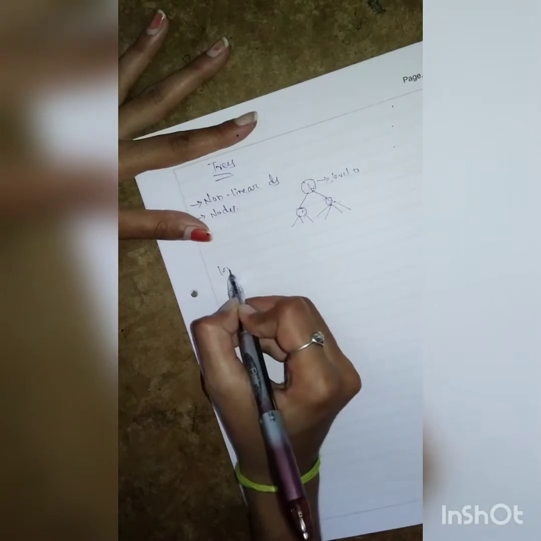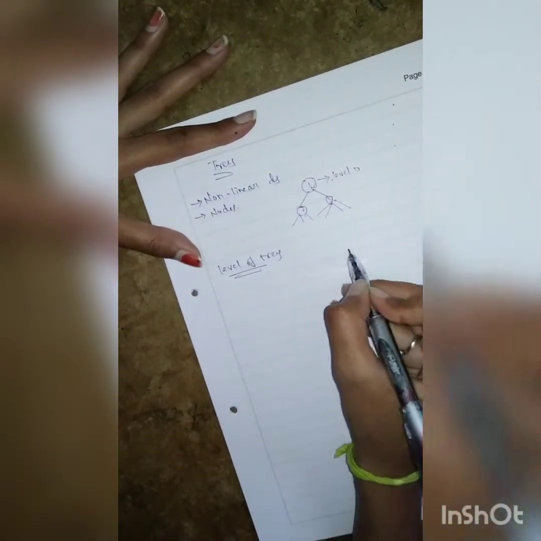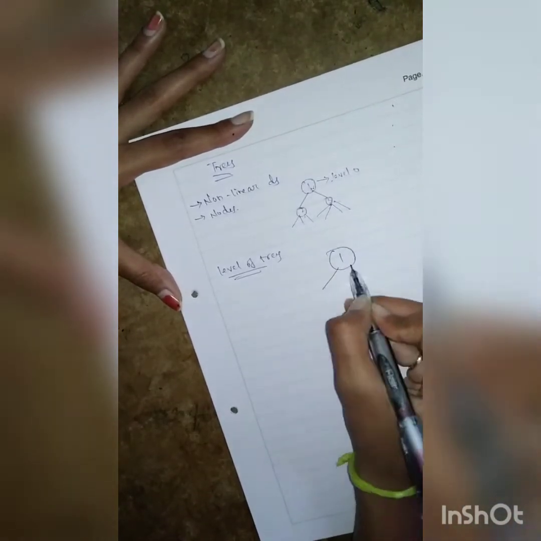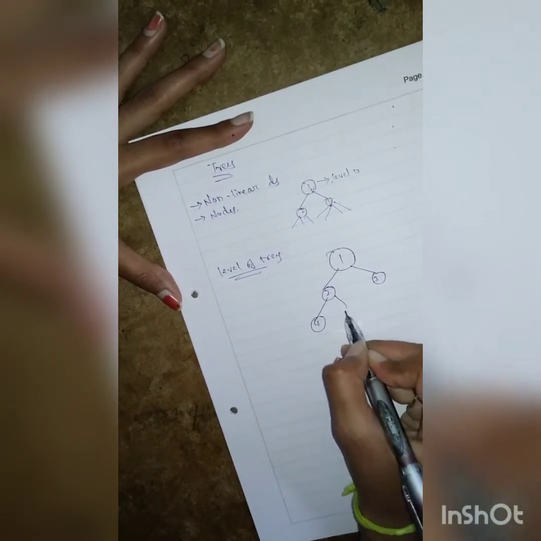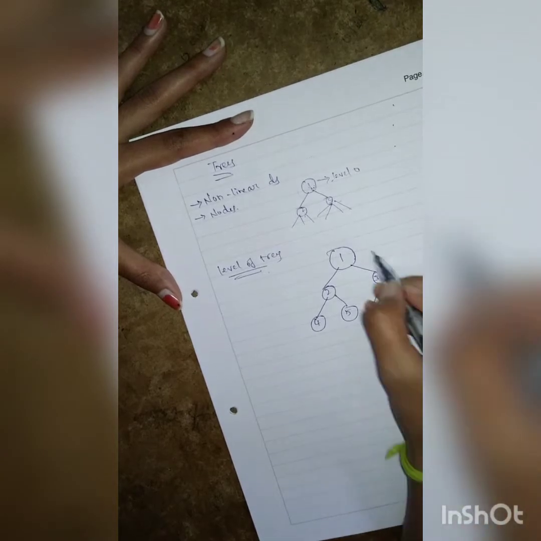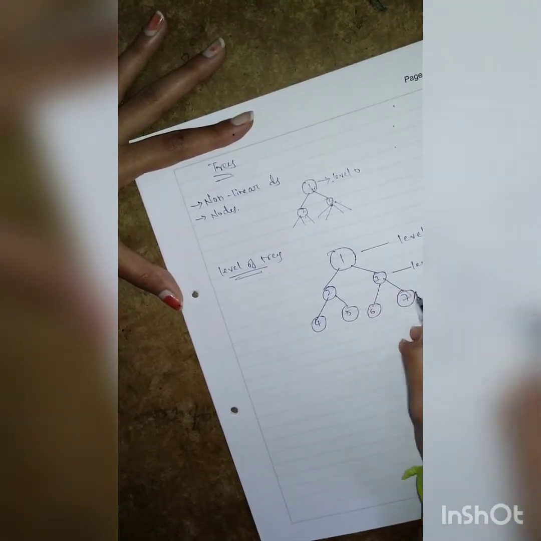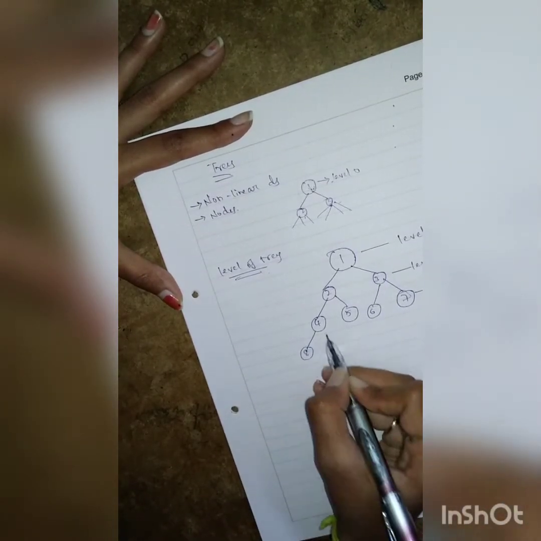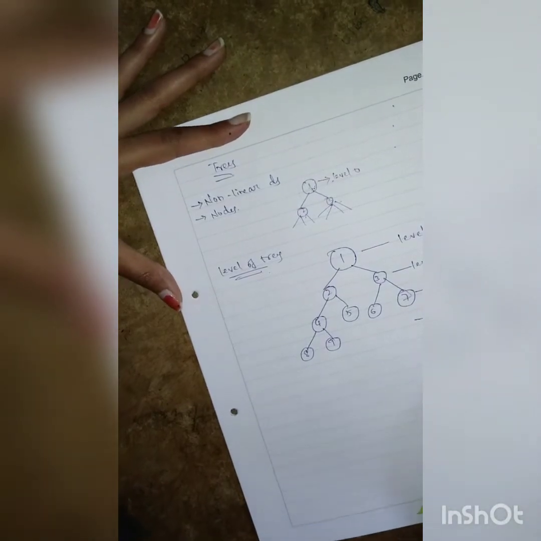And we have levels of trees. We have many levels for trees. Let's take an example: 1, 2, 3, 4, 5, 6, 7. This is level 0, this is level 1, this is level 2, this is level 3.